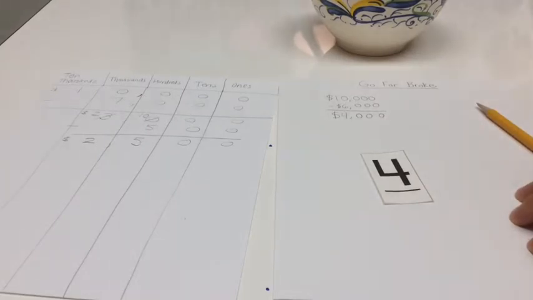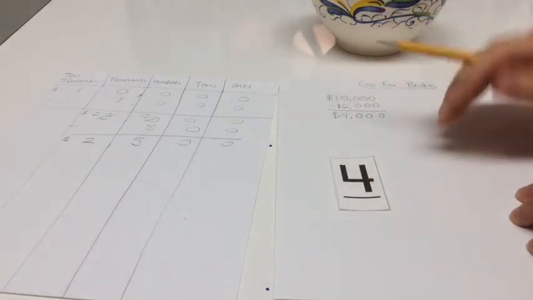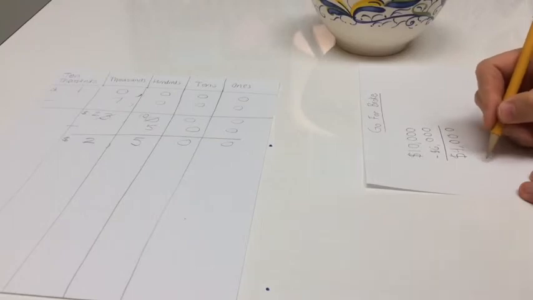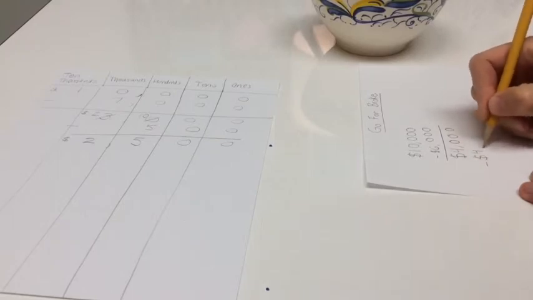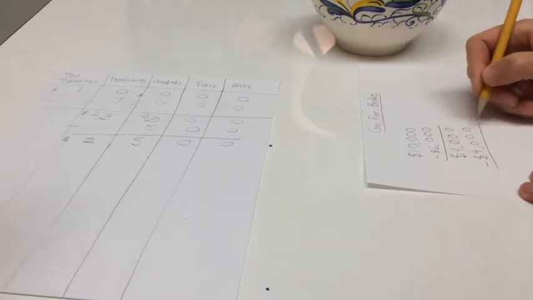I just got a 4. Wow, I got lucky because I know that I can put this in the thousands place. You should put it in the hundreds place. If I put it in the hundreds place, I will lose, and I like to win. So I'm going to put my 4 in the thousands place. I could put it in the ones place, but this would be much more fun.